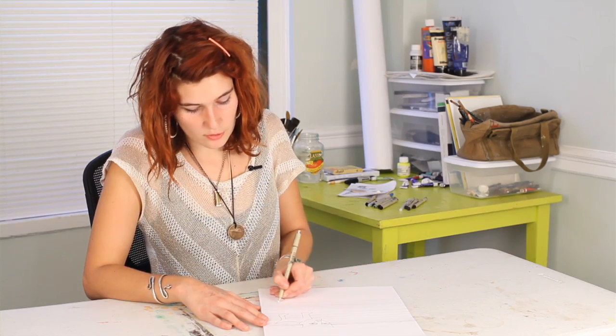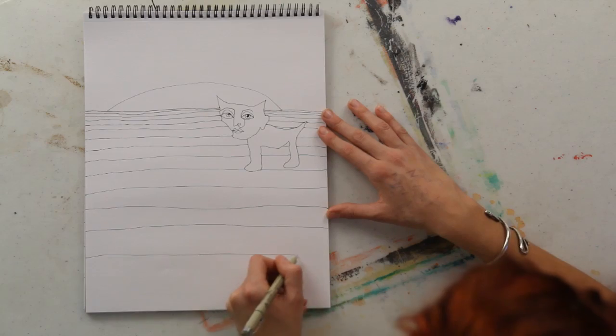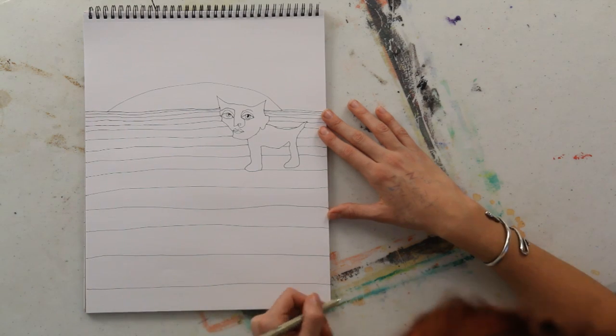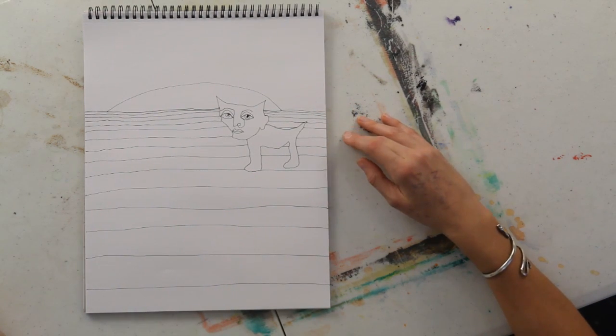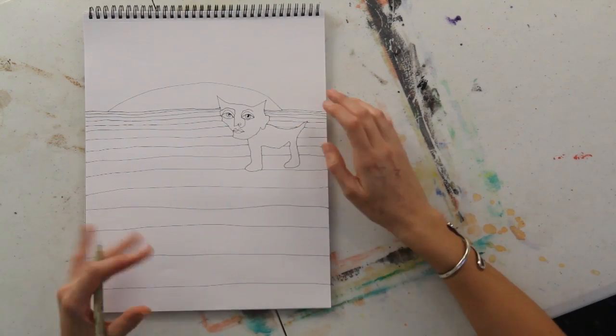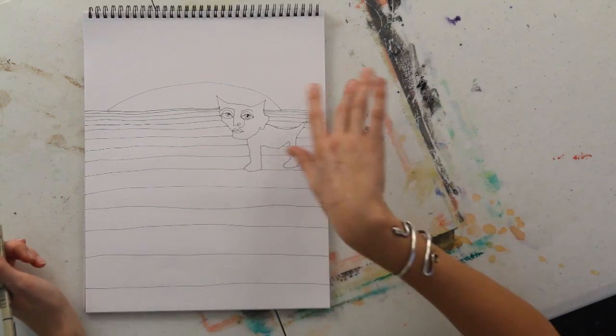So by the time you're down towards the bottom of the page, your lines are probably going to be more than an inch apart. And this has just created this illusion of an expansive landscape that moves backwards and kind of disappears right at the horizon line.